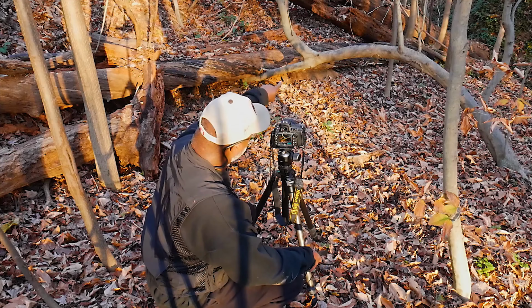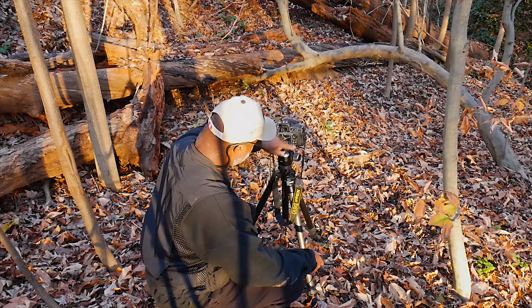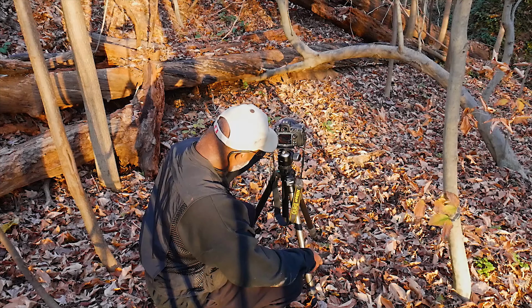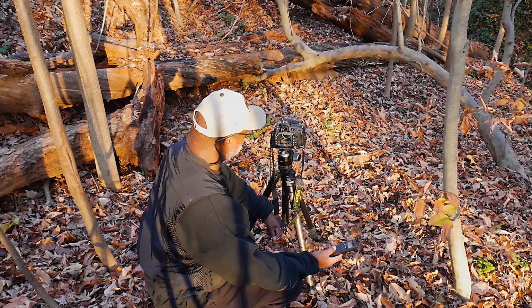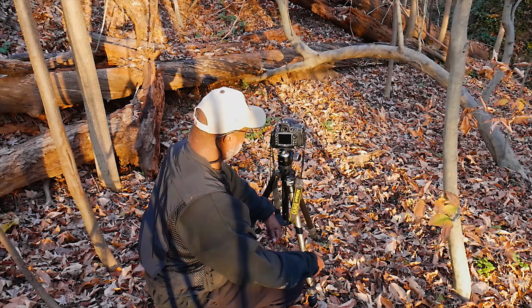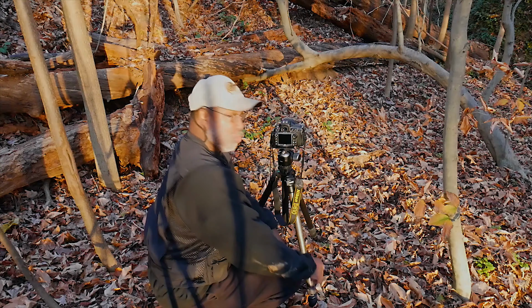Then I will focus for the large tree in the background. All right. That's 3 shots in the bag.